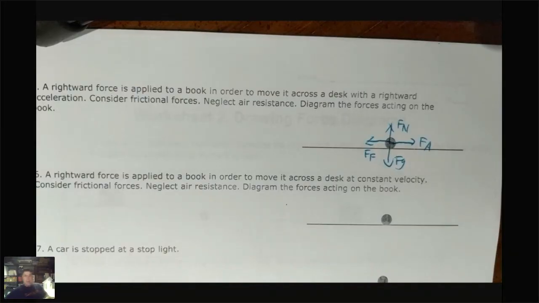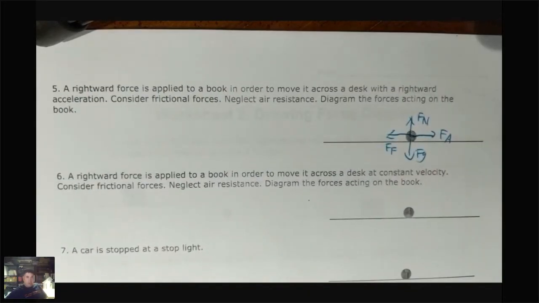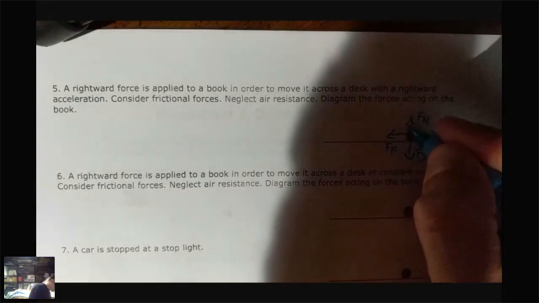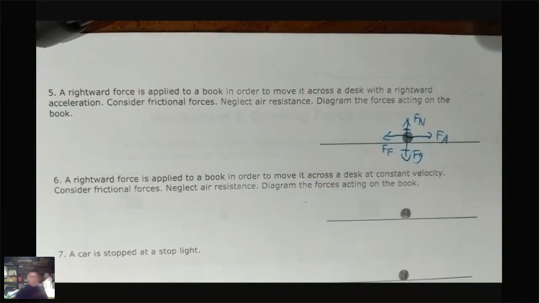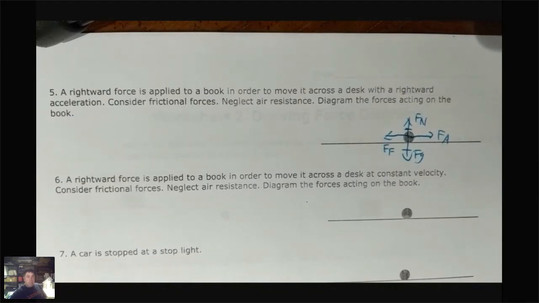Okay, any claims we can make here about the size of the forces, or which one's bigger or smaller or equal to each other? Right, so Grace says up and down must be equal, and that is absolutely correct. And I know that up and down have to be equal because we aren't accelerating up or down.